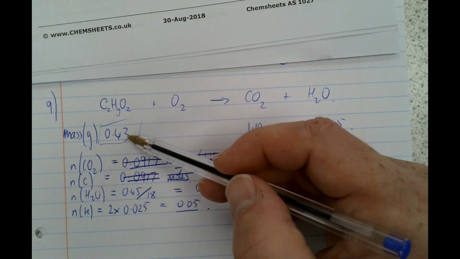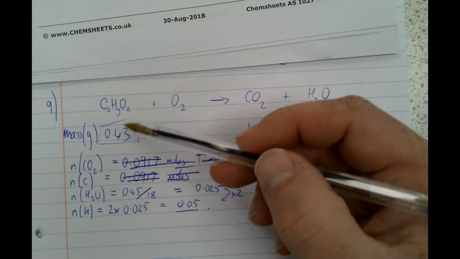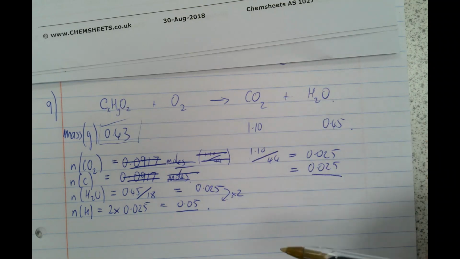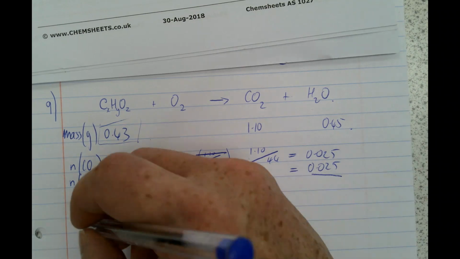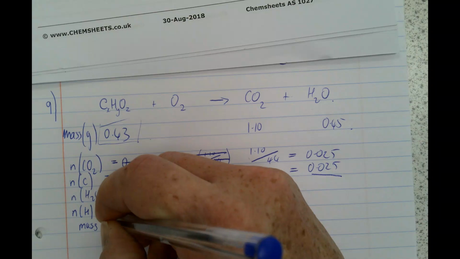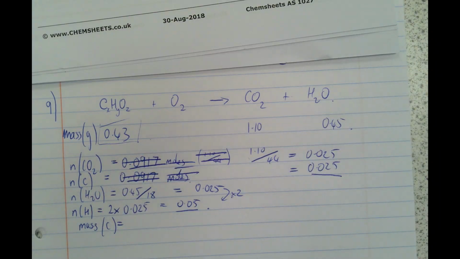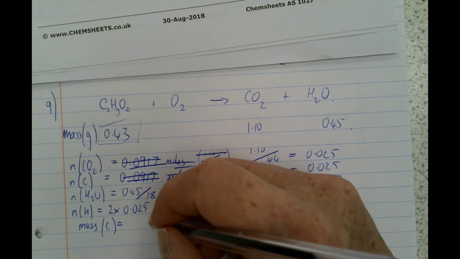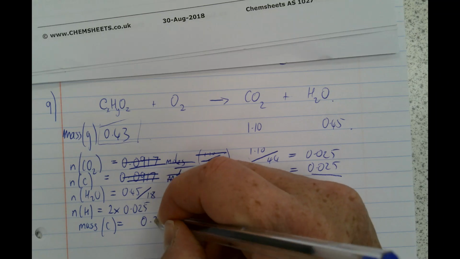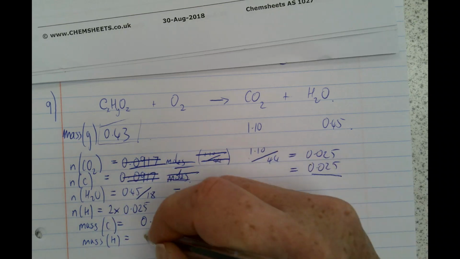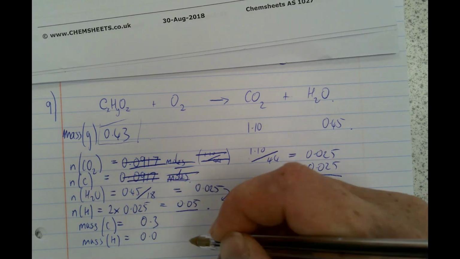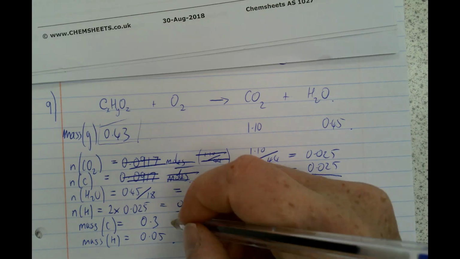We know the total mass of the compound is 0.43 grams, so if we know the mass of the carbon and the hydrogen, we can take those away from 0.43, and that gives us the mass of oxygen. It allows us to work out the moles of oxygen. Okay, let's go ahead with that then. So the mass of carbon is equal to 0.025 times 12, which is equal to 0.3. And the mass of hydrogen is equal to 0.05 times 1, which is 0.05 grams.